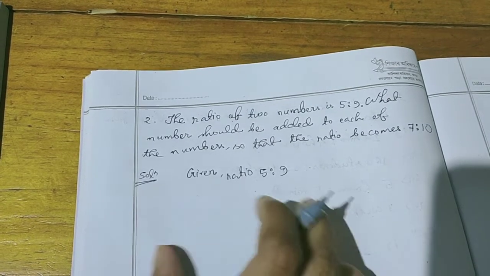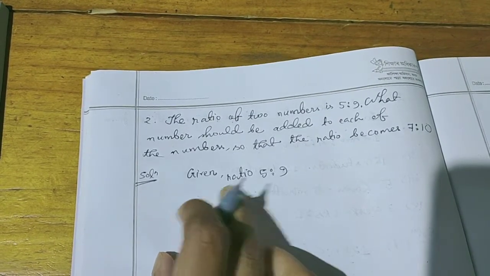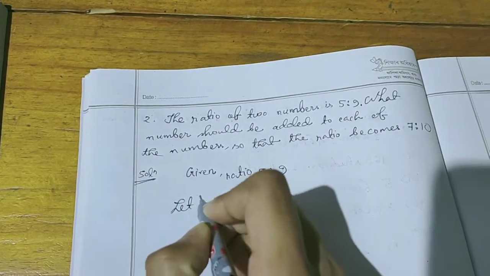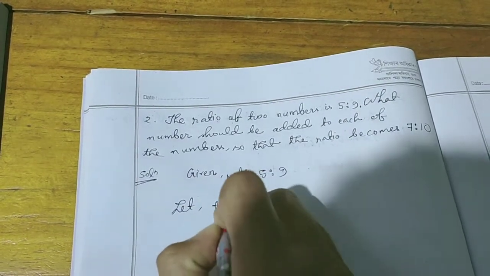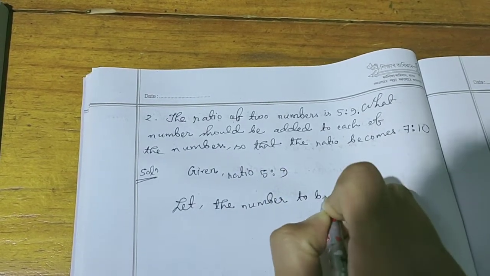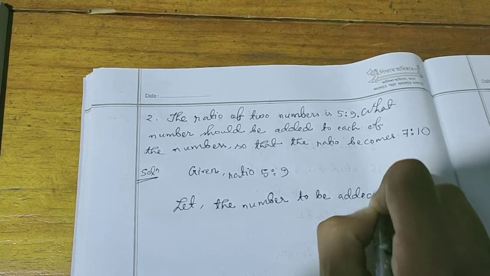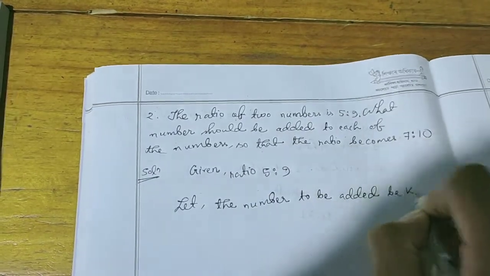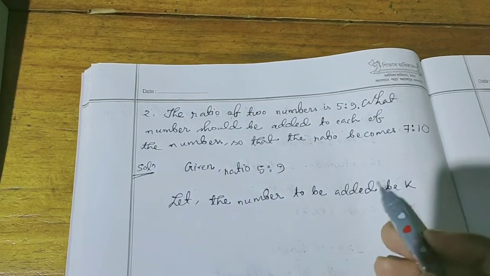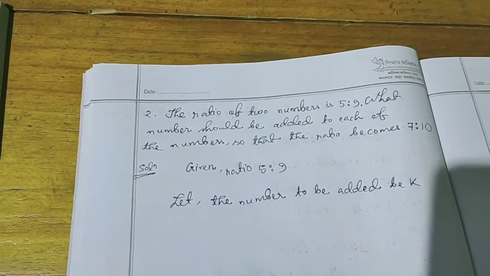Now what number should be added to each of the numbers? Let the number to be added be k.